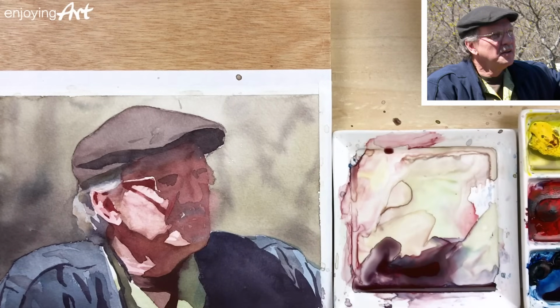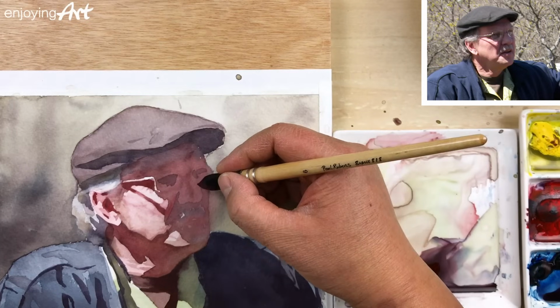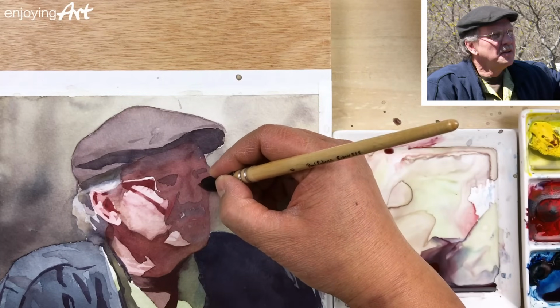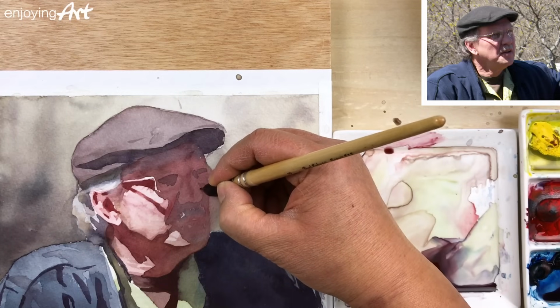Okay, that's good. Now let's take a look inside the shadow side. Now I'm gonna do a little lifting. So first, on this side, it should have a little bit of light blue color.